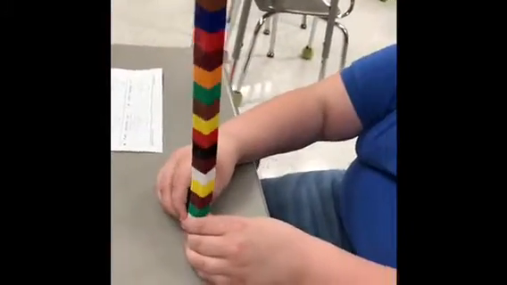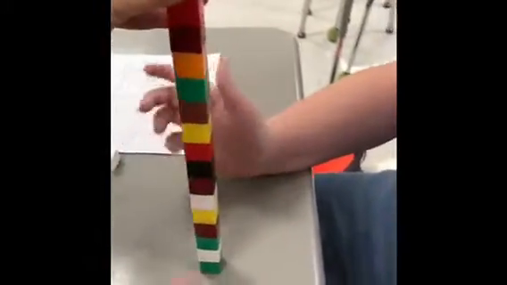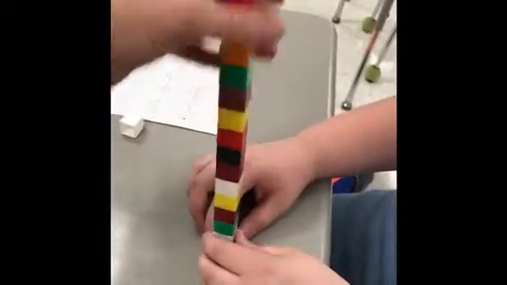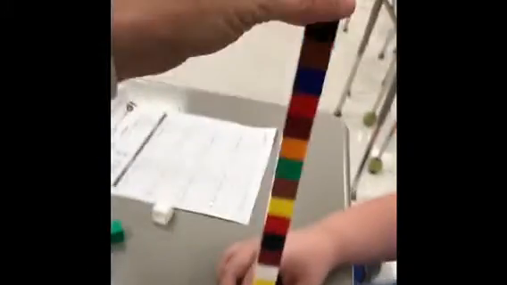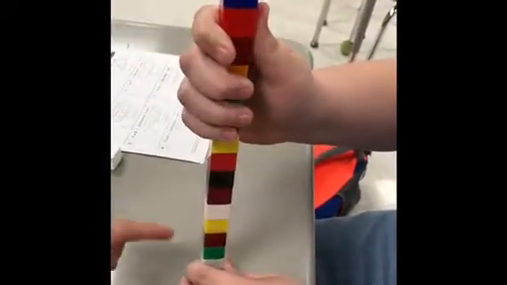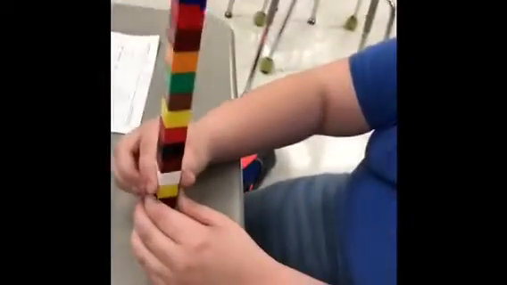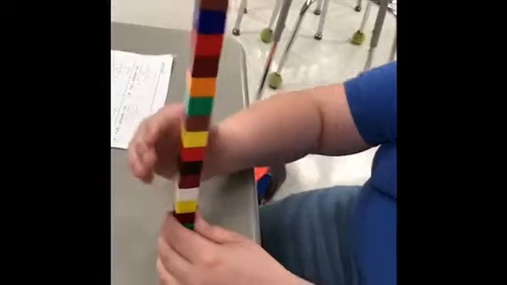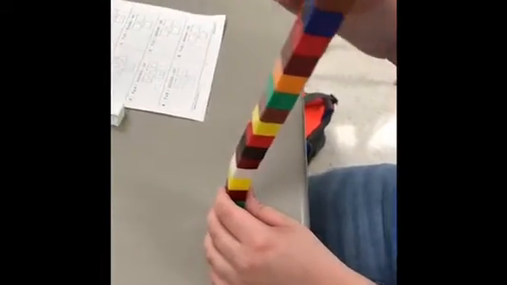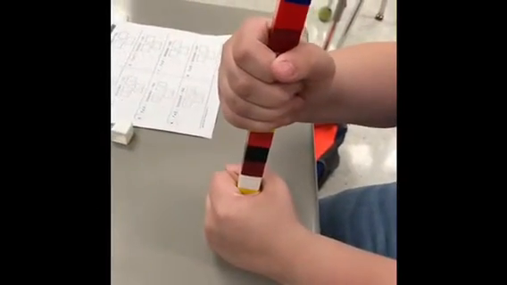20. What if we kept going? It could go to 30, 40, 50, 120. That's right. What if I wanted to take 2 away from this? How many times can you take 2 out of your entire block? Okay, 1, 2, 3, 4, 5, 6, 7, 8, 9, 10. 10 times. Do you know you just did division there? Yes. That's awesome.